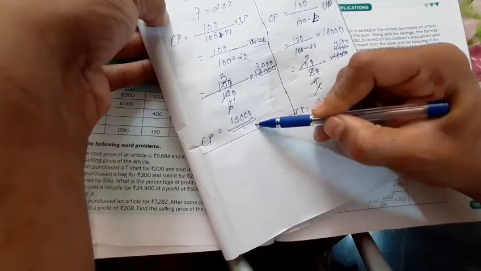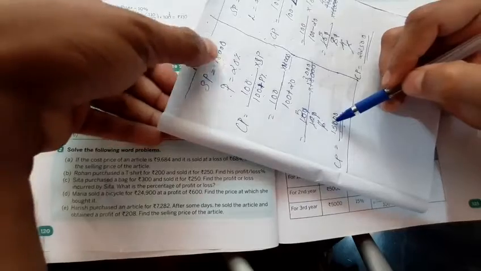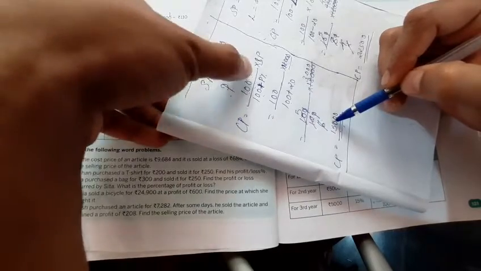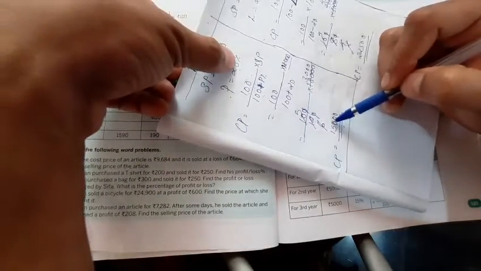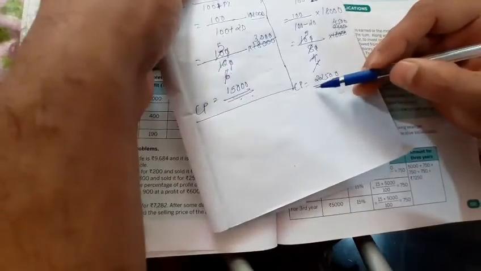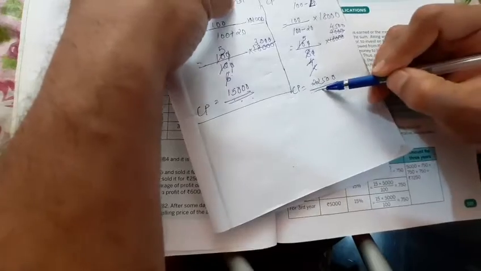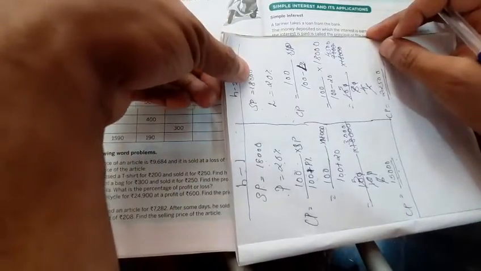So the first horse I bought for 15,000 and I sold the horse for 18,000. That means 3,000 profit for me. That means the profit percentage is 20%. And the second horse I bought for rupees 22,500. I sold it to Debashish for 18,000. Then it is a loss for me.